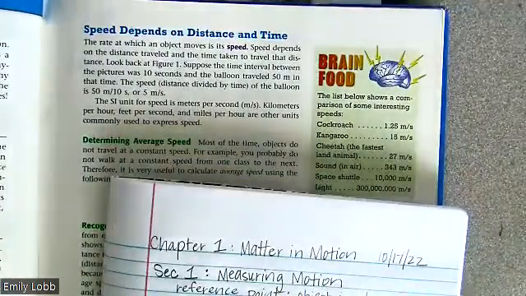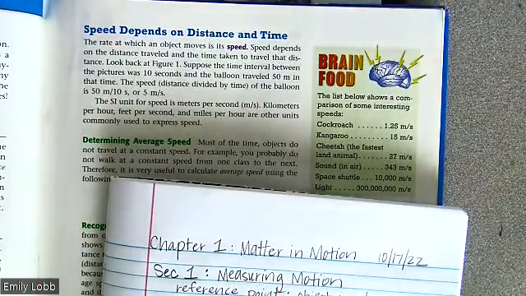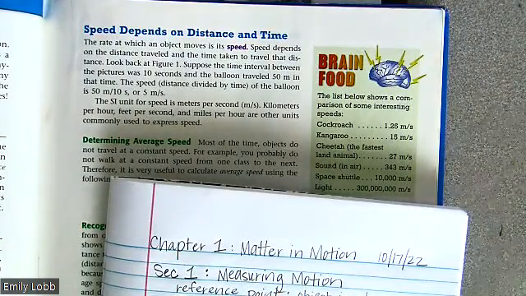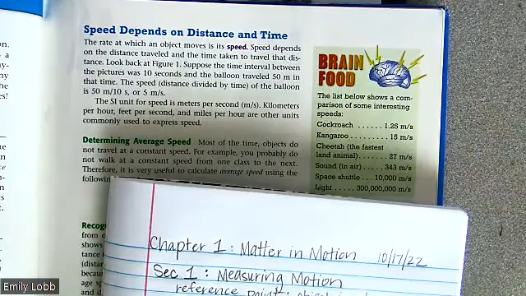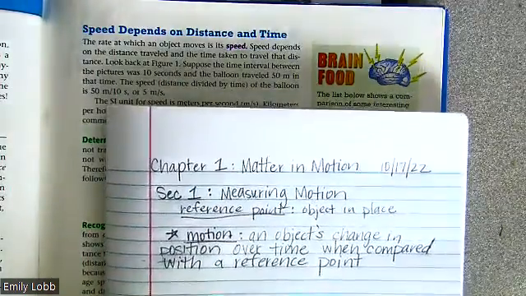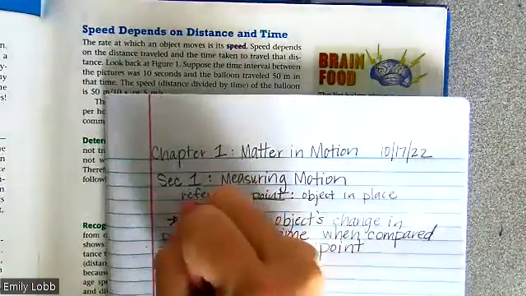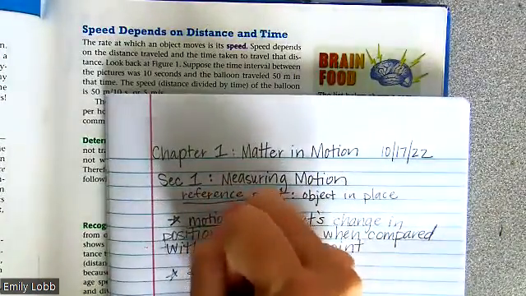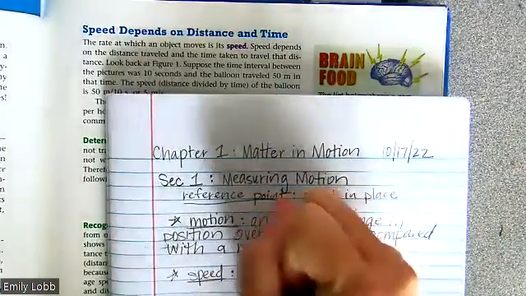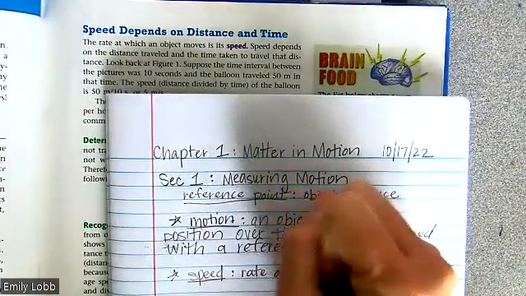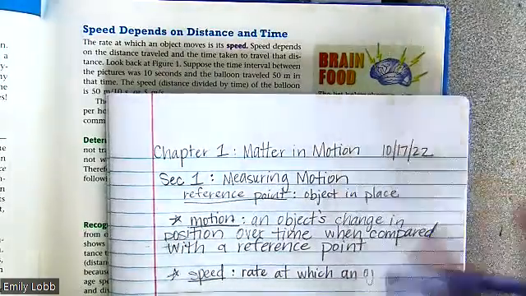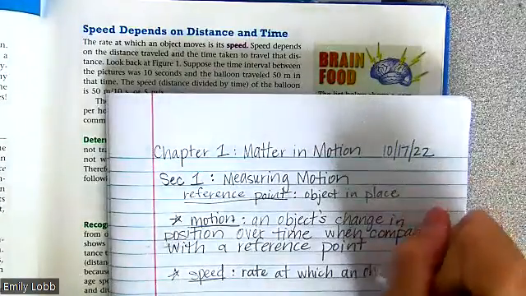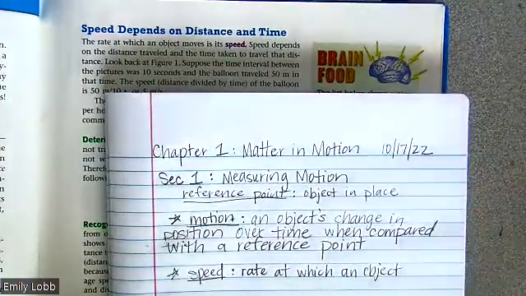So speed. Here's another important purple word. Speed depends, listen carefully, speed depends on distance and time. So the rate at which an object moves is its speed. So I got another star here. And we have another word here. It is speed. The rate at which an object moves.